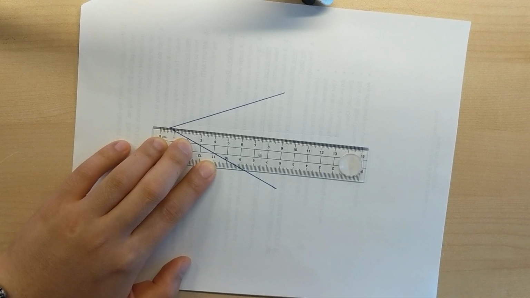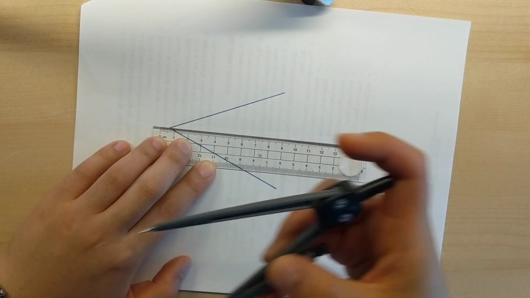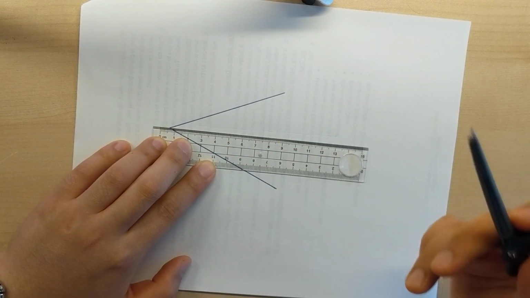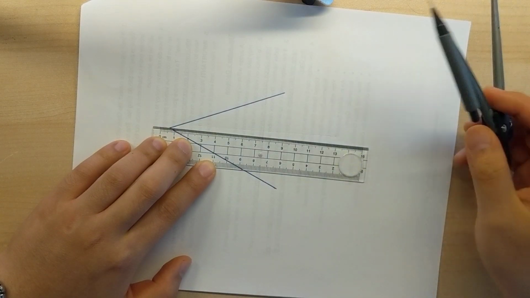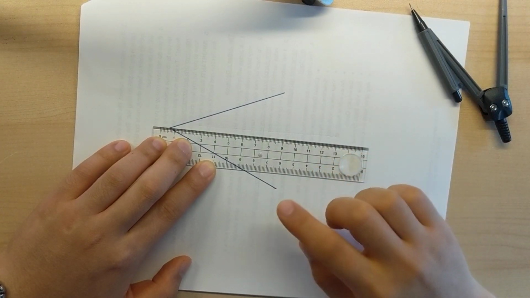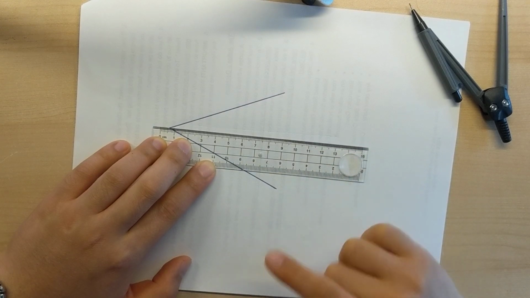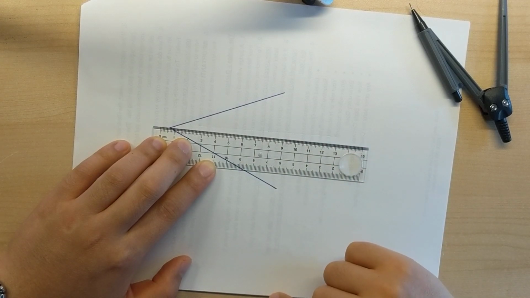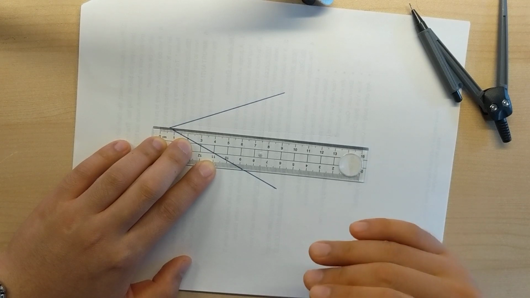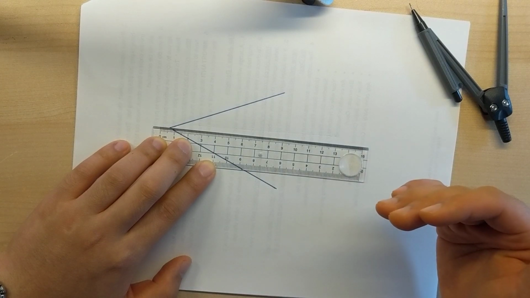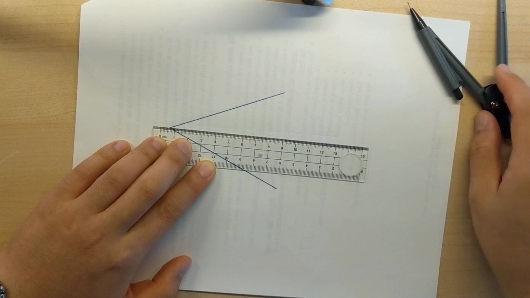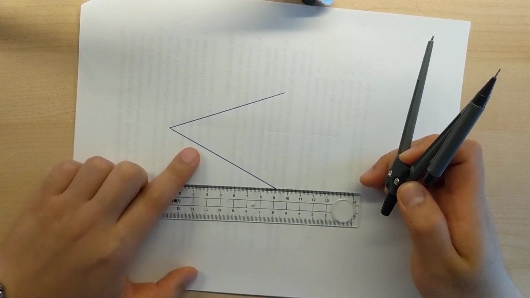Well, what we can do, again, is take our compass and work with this somehow. If I can somehow get a triangle out of this angle and work with that triangle, we can then maybe find an angle bisector that way. So how are we going to make a triangle out of this angle here?